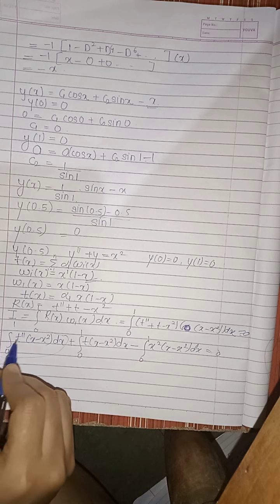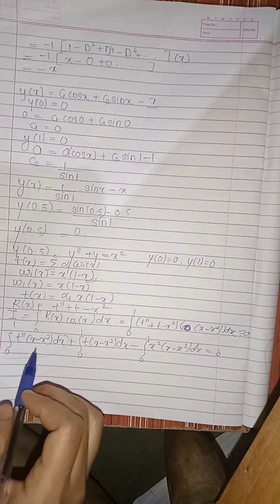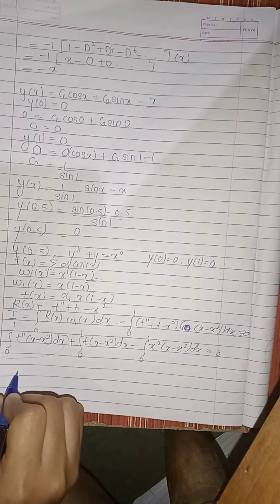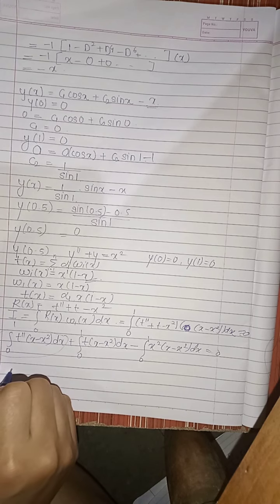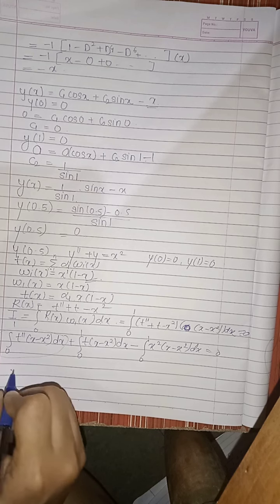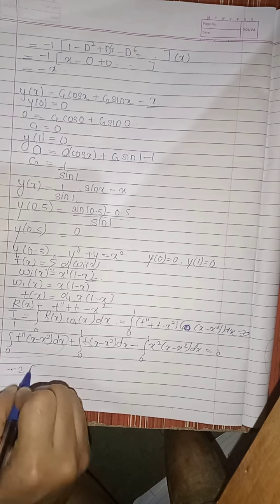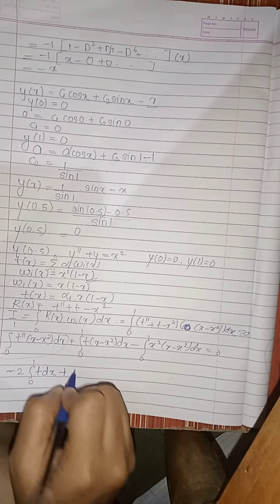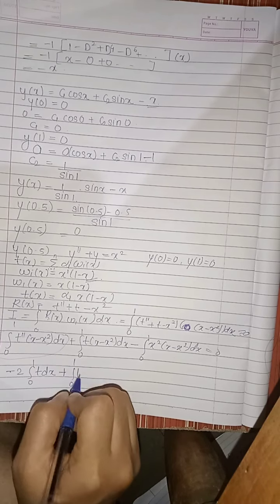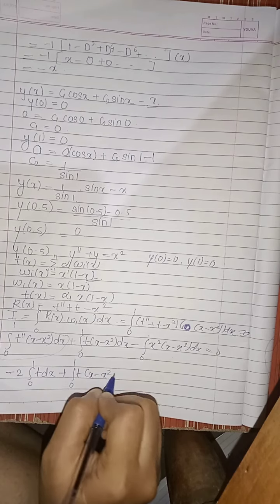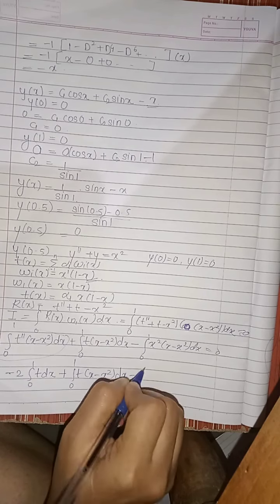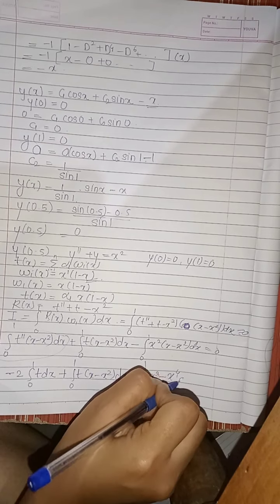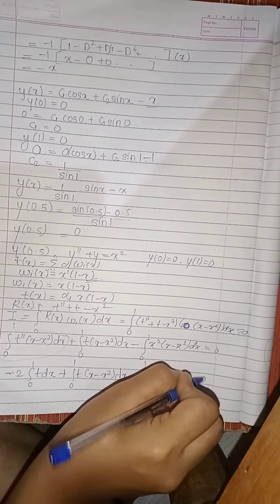So this integral t double dash into x minus x square dx is equal to minus 2, because it is the same as the previous one. So it is minus 2 into integral 0 to 1 t dx plus integral 0 to 1 t into x minus x square dx minus integral 0 to 1 x cube minus x raised to 4 dx, which is equal to 0.